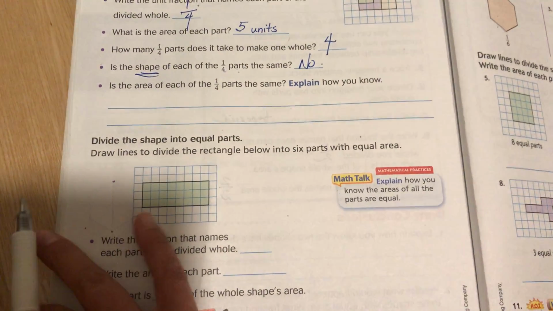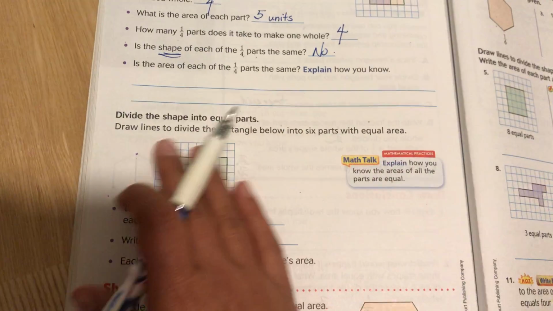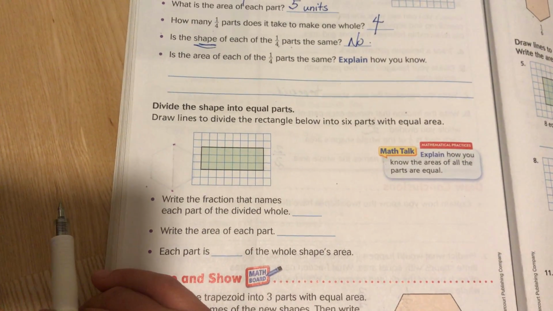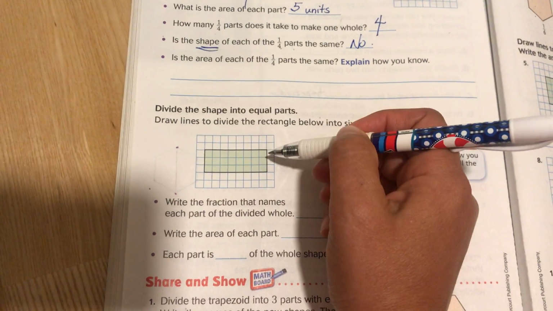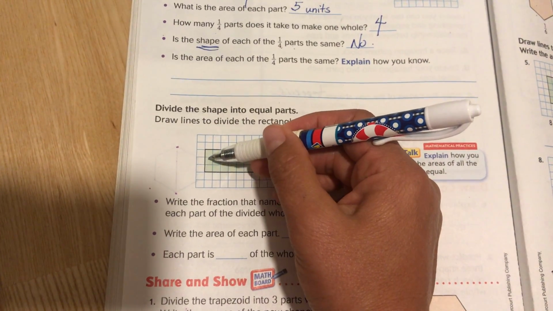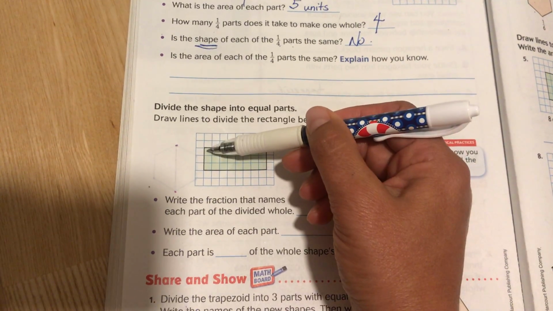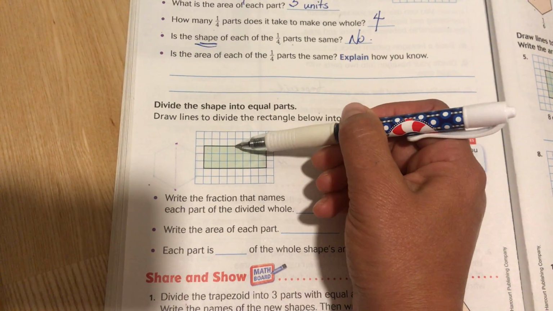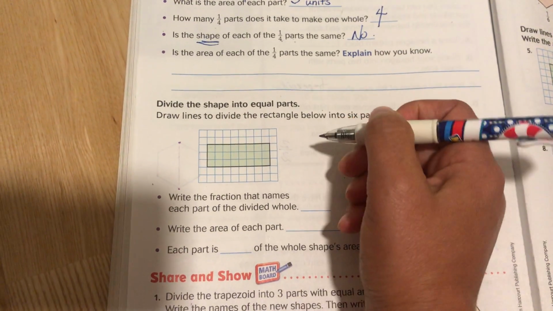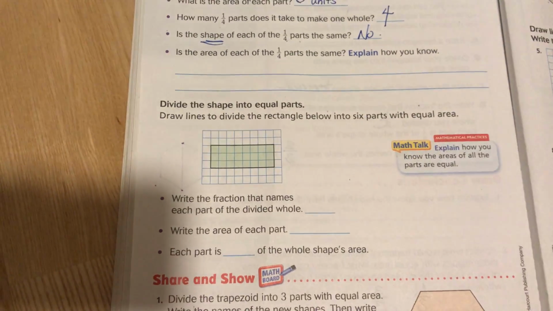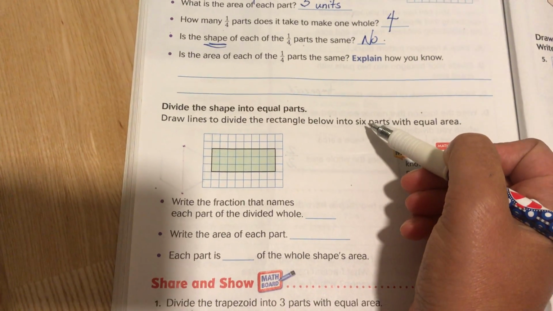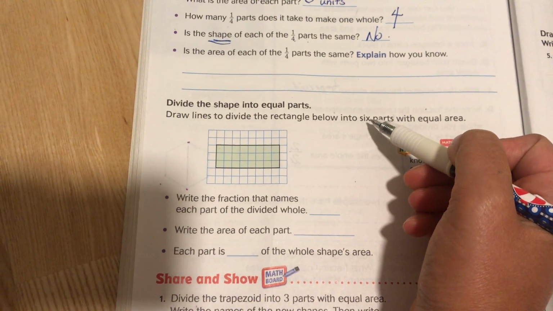So draw lines to divide the rectangle below into 6 parts with equal area. Well, I think my first job is going to be to figure out the area of this shape, right? So 1, 2, 3 times 1, 2, 3, 4, 5, 6, 7, 8. 3 times 8, all right? And I'm dividing it into 6 parts, okay?